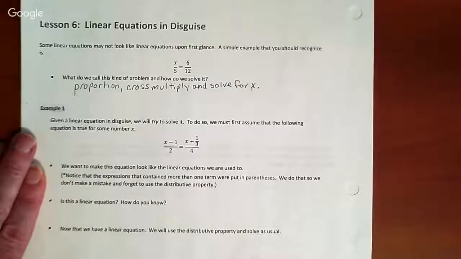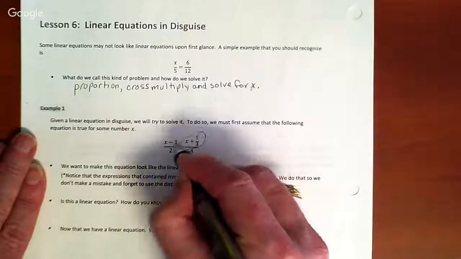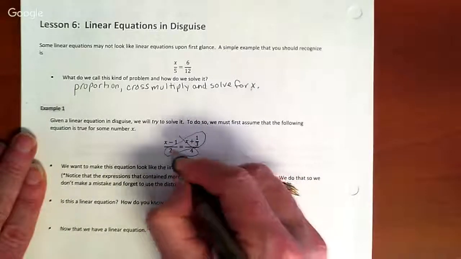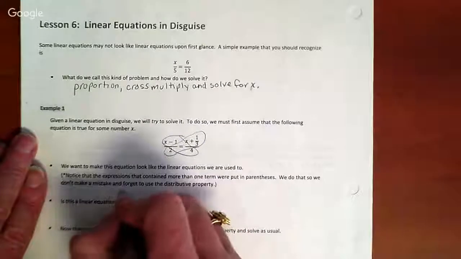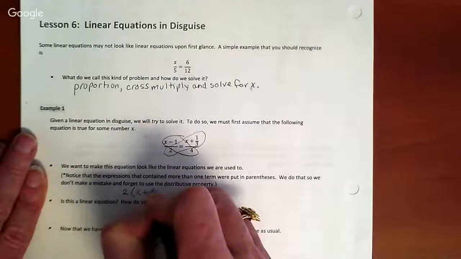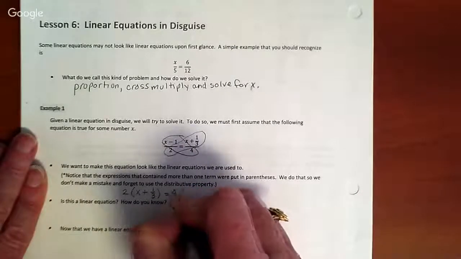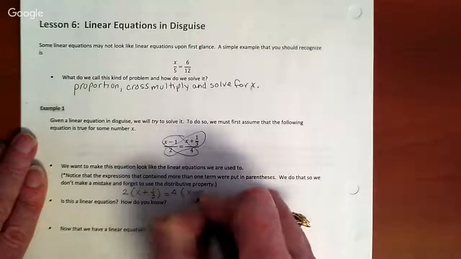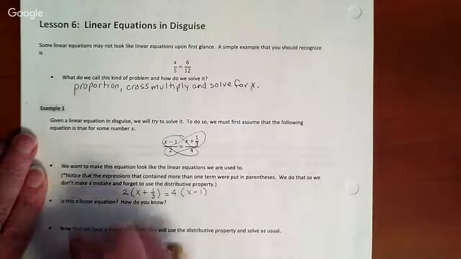So here's what we're going to do, okay? What we want to do here is we want to cross multiply here and here. So we are going to say 2 times, in parentheses, x plus 1/3 equals 4 times (x minus 1). Is this a linear equation? Yes.